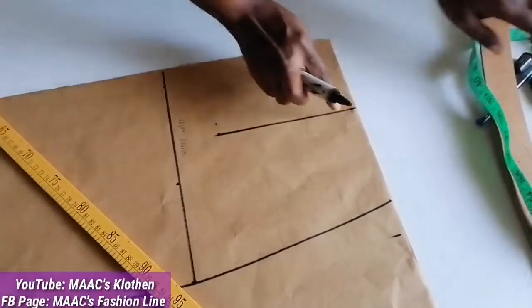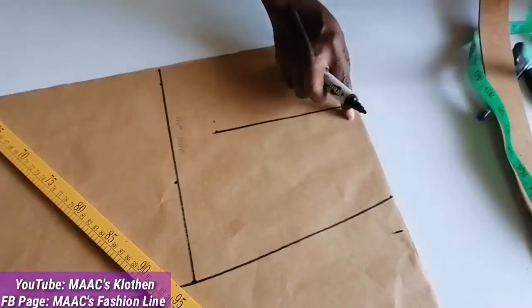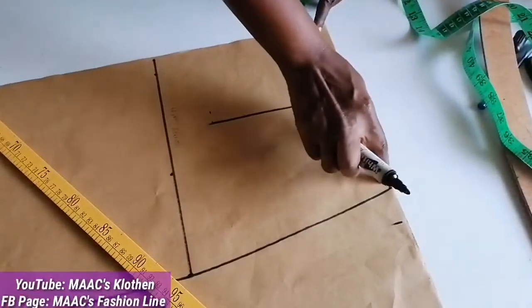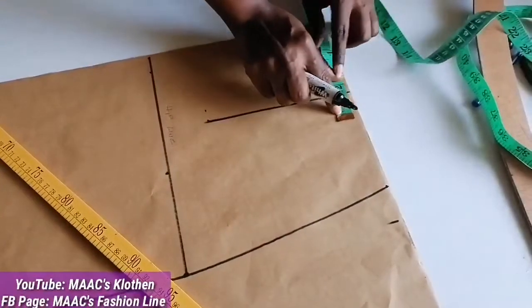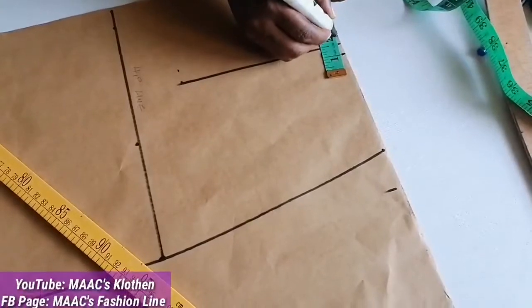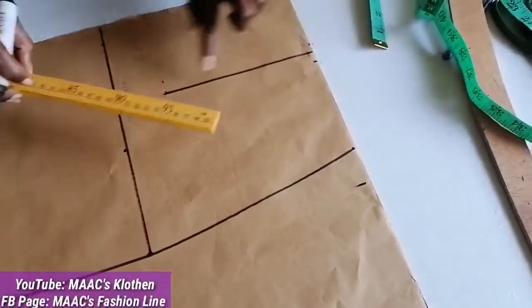Okay, then I'm going to measure ½ inch here, ½ inch here for our dart. That is why we added 1 to the 8.5. So ½ inch, ½ inch. Then we'll join it here.